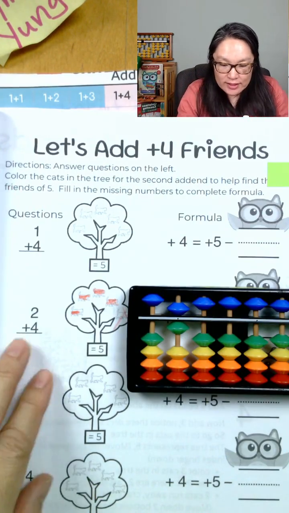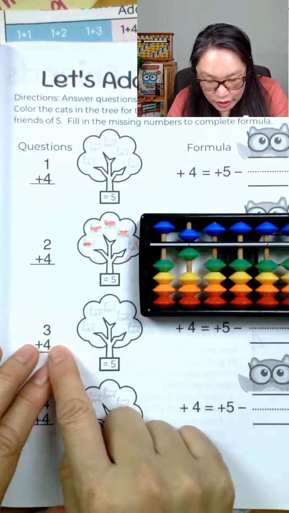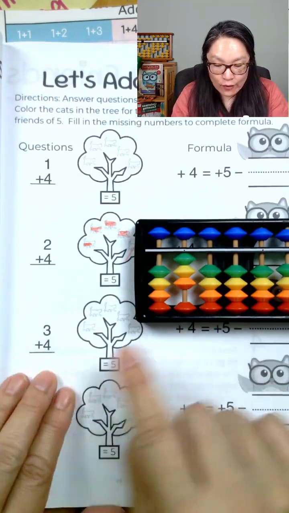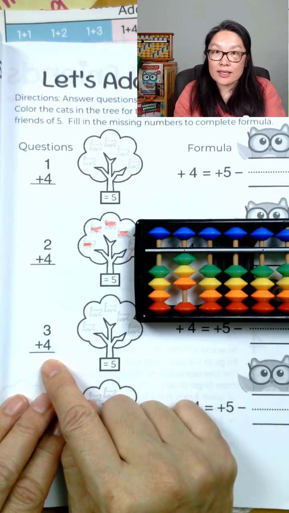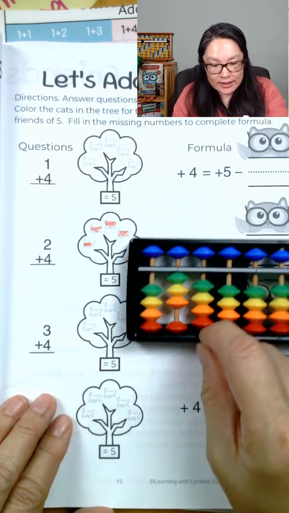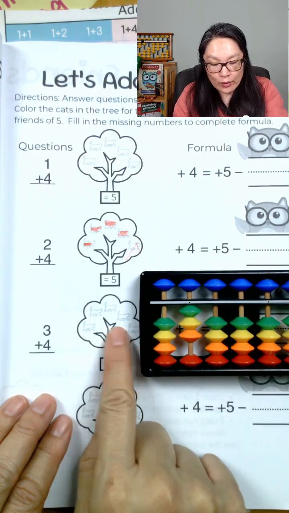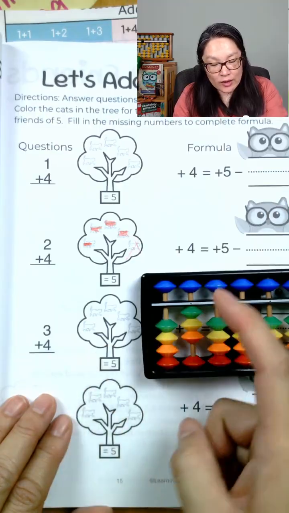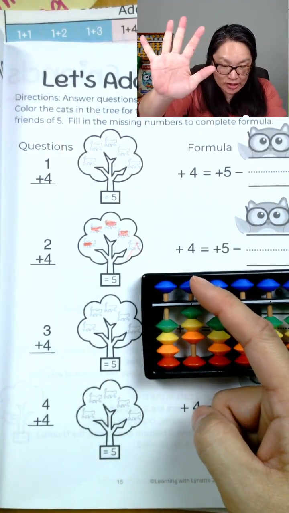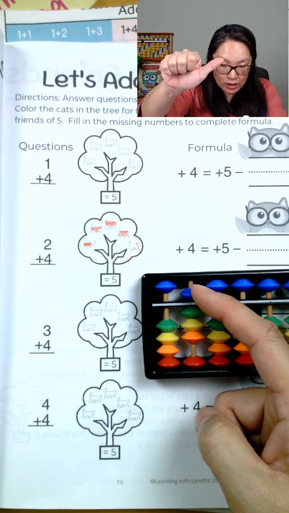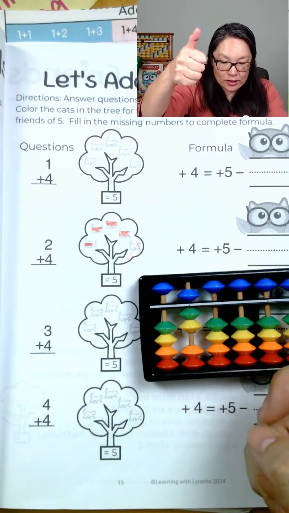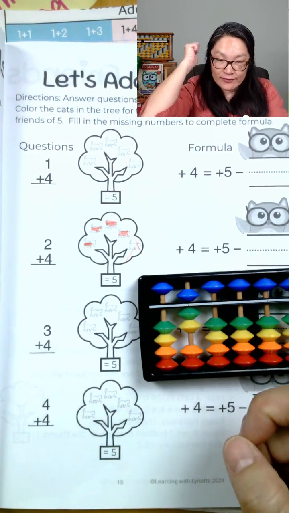So if you notice, we could do it again for the plus 3. So if I do a plus 3, I want to add 4. Again, we're focusing on the second add-in, right? The second add-in is add the 4. So when I want to add the 4, there's not enough beads. So I got to go to the cats in the tree. So I take my hand out, I go to the cats in the tree, and I add 4. But one cat runs away. My thumb runs away. And so I take away 1. So my answer is 7.